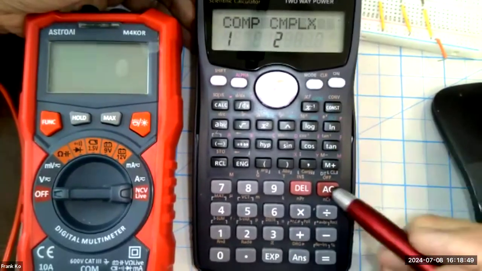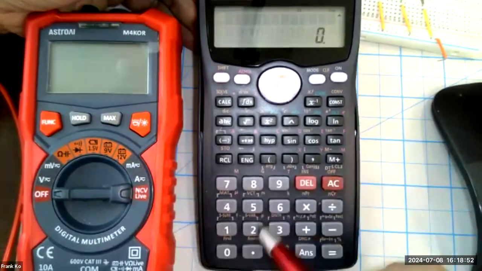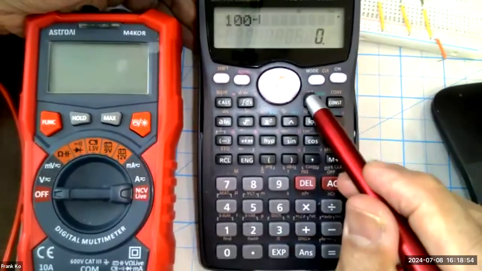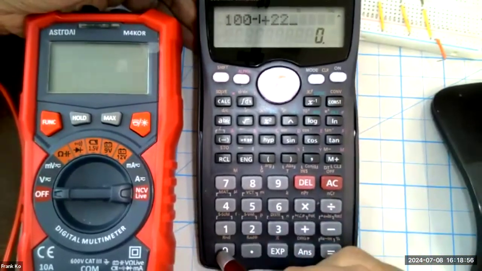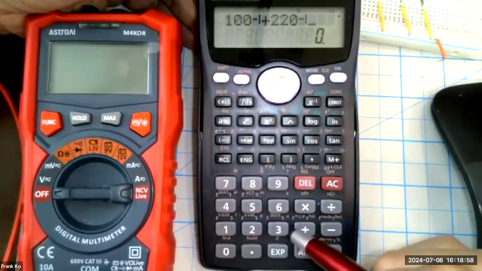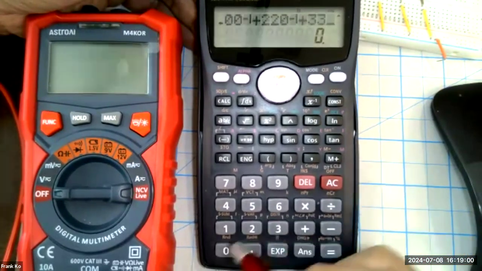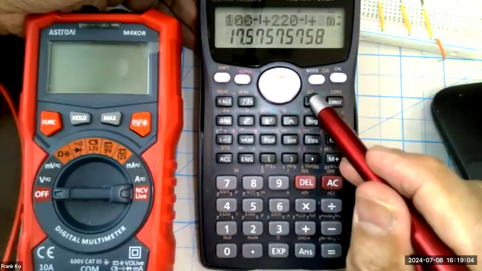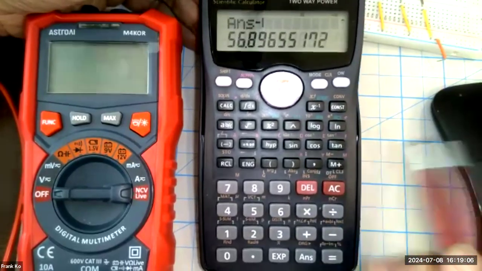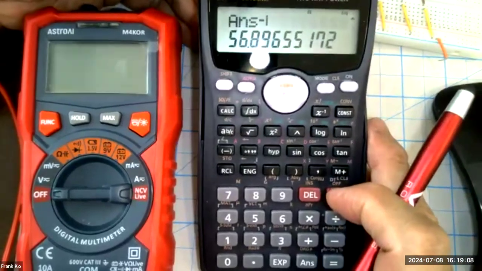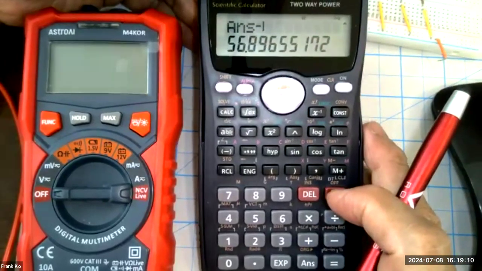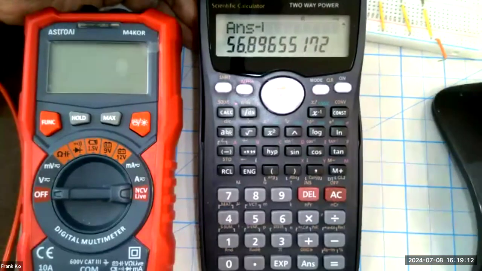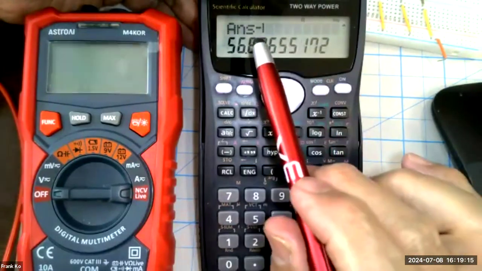Okay, how easily we can push the wrong button. 100 reciprocal plus 220 reciprocal plus 330 reciprocal equals, then reciprocal, then equals. All right, so we calculate 56.9, pretty close to our measured 57.2.